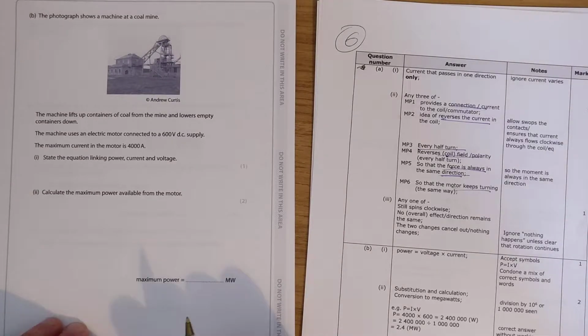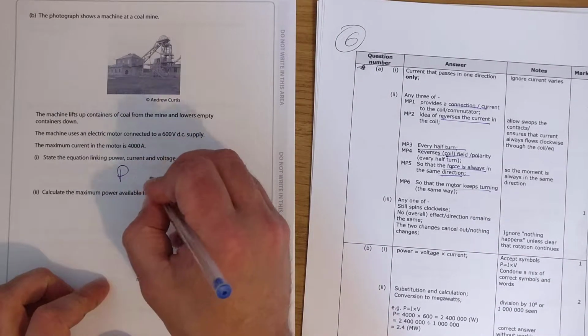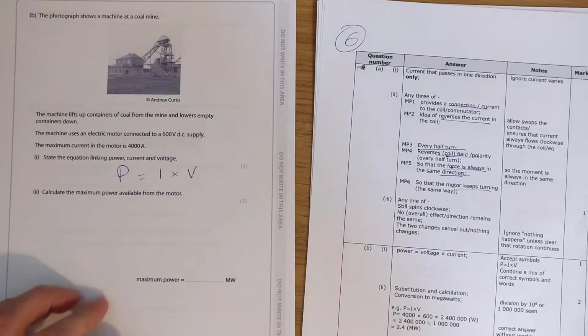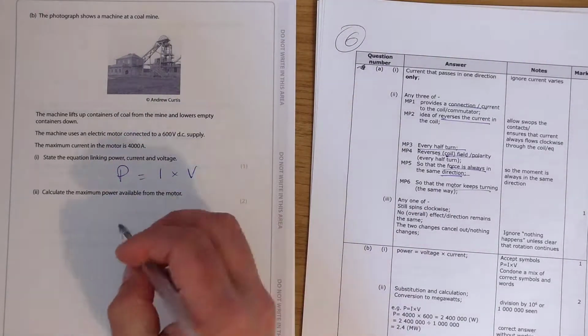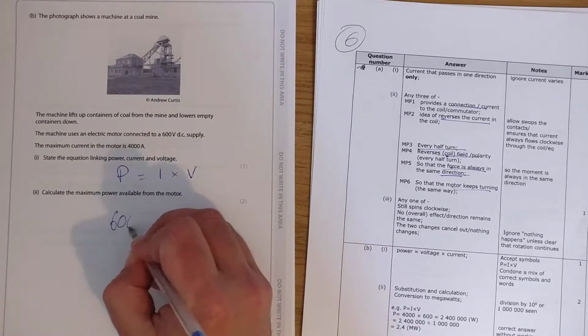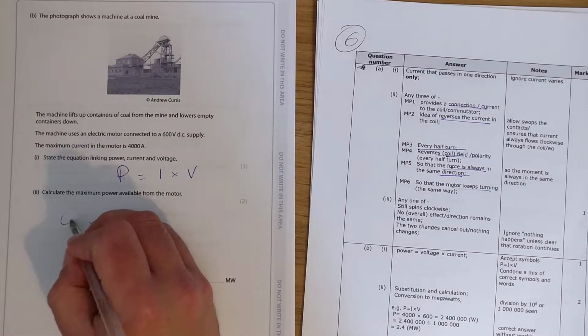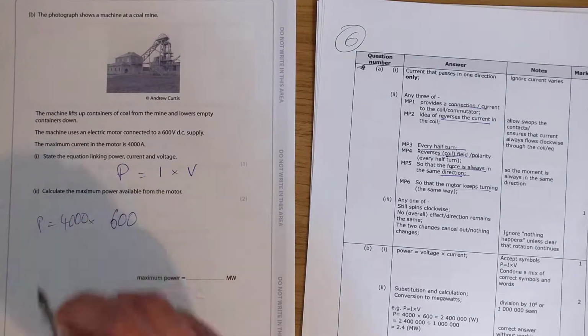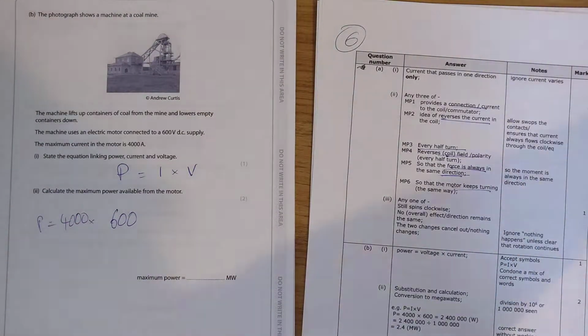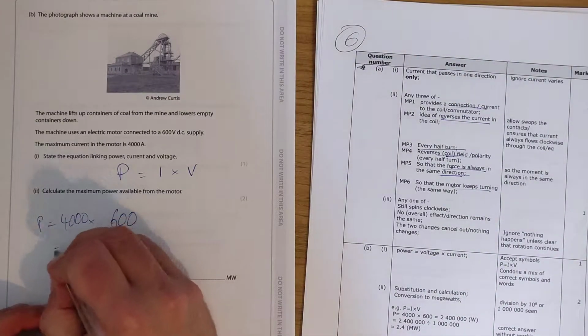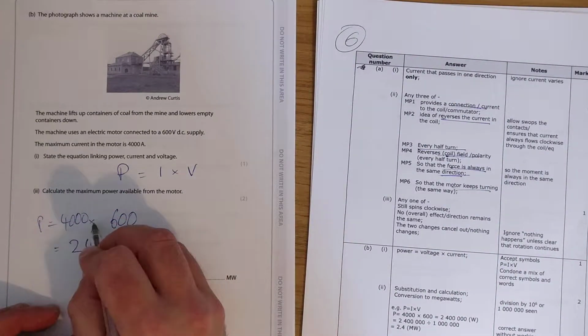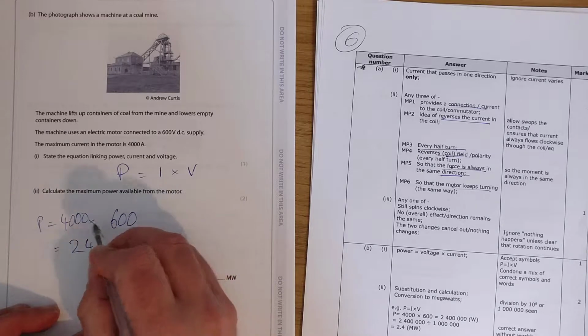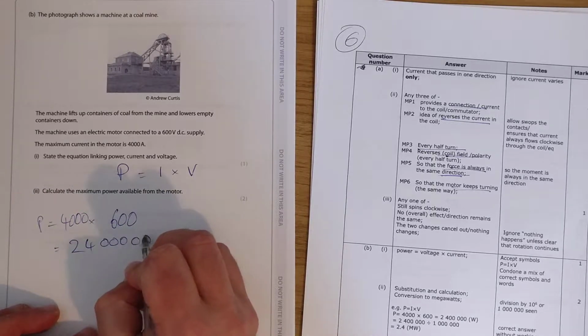Here, the photograph shows a machine at a coal mine. State an equation linking power, current, and voltage. There it is. Calculate the maximum power available from the motor. So the power is just going to be 600 volts multiplied by 400 amps. So you can use your calculator, or you can just do this in your head. It's going to be 2, 4, and how many zeros? 24 and 1, 2, 3, 4, 5 zeros.